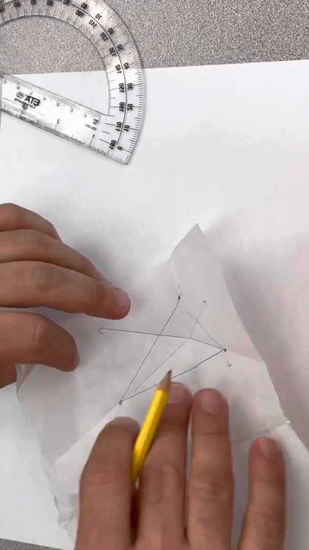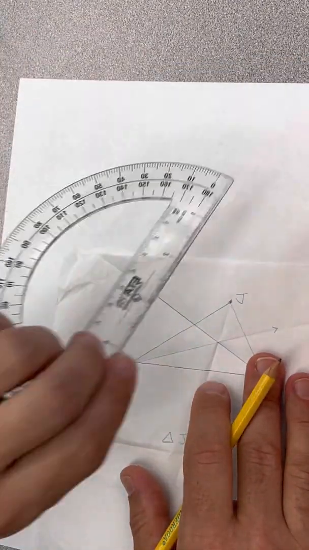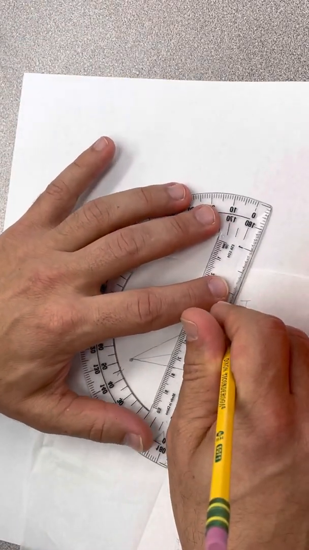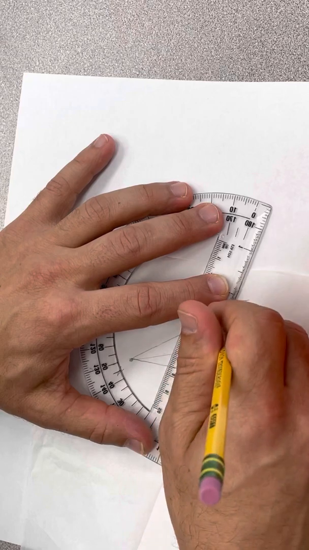Remember, the angle bisector bisects the angle, which means it cuts the angle into 2 congruent parts.